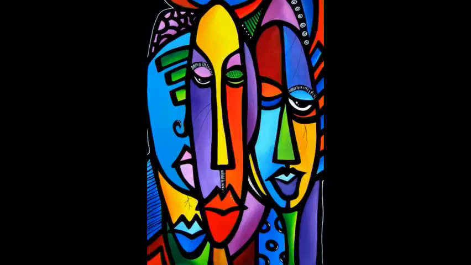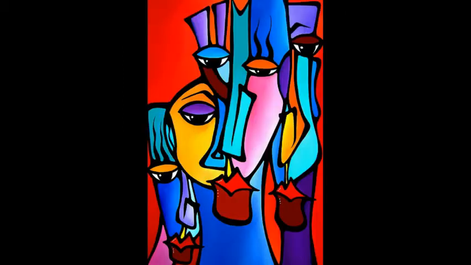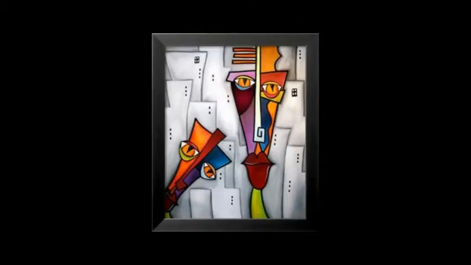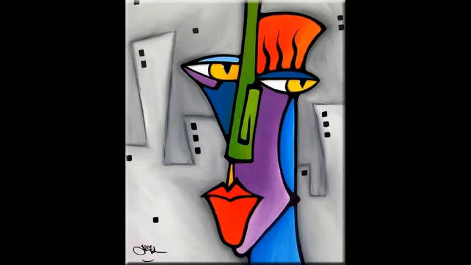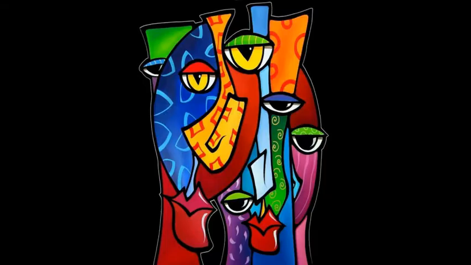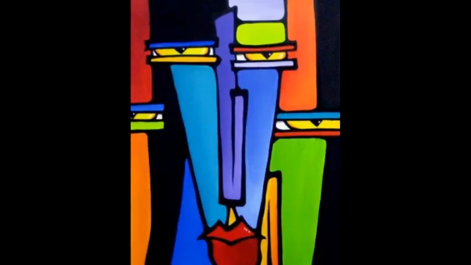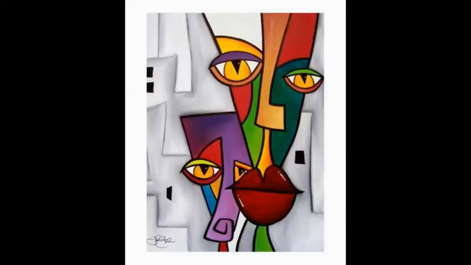Notice that the eyes have yellow in them and orange. And notice that the lips are red, like they're wearing red lipstick. Notice that the eyelashes are black, and then there's a heavy black outline around everything. The eyes have all kinds of different shapes.